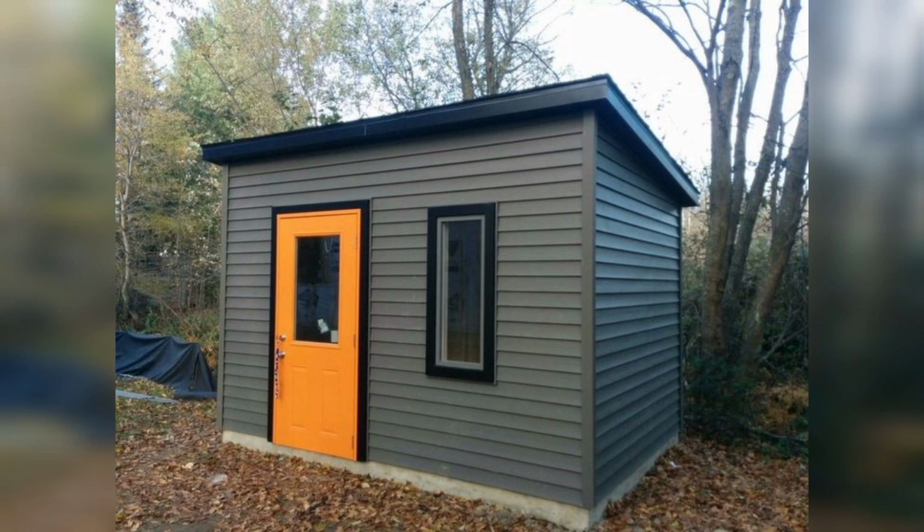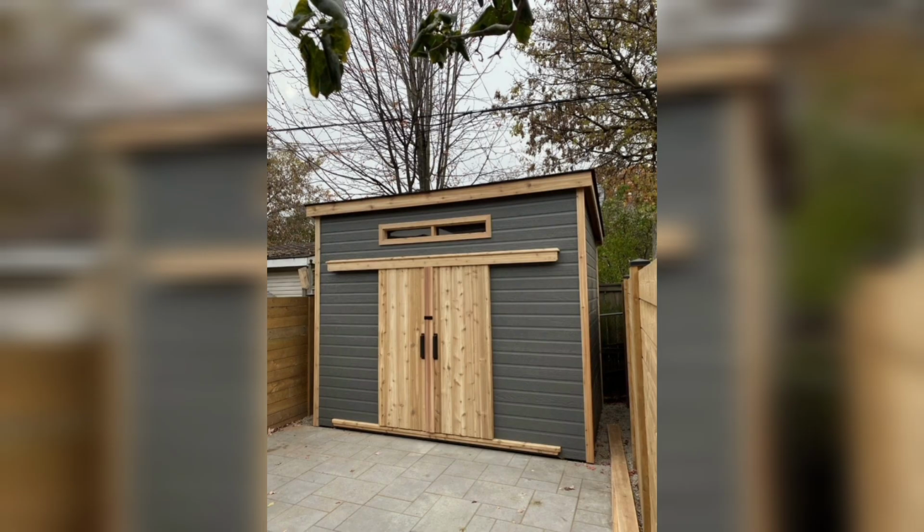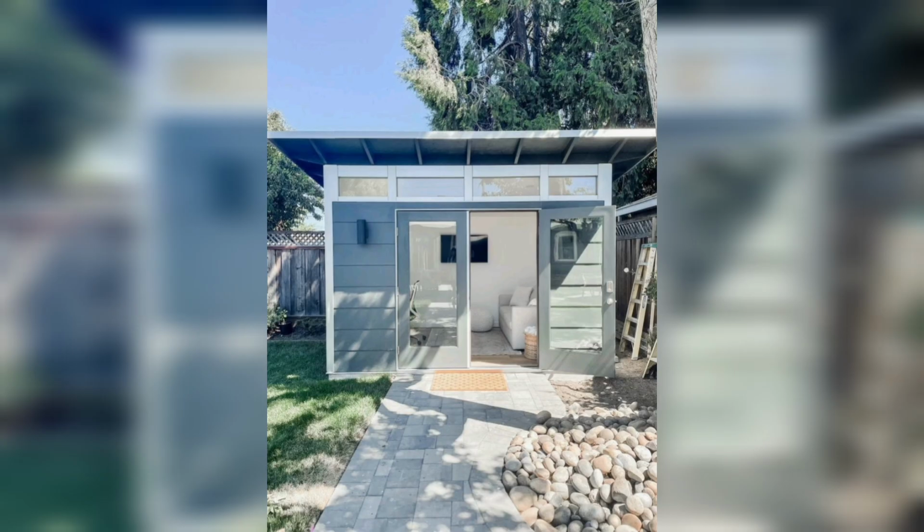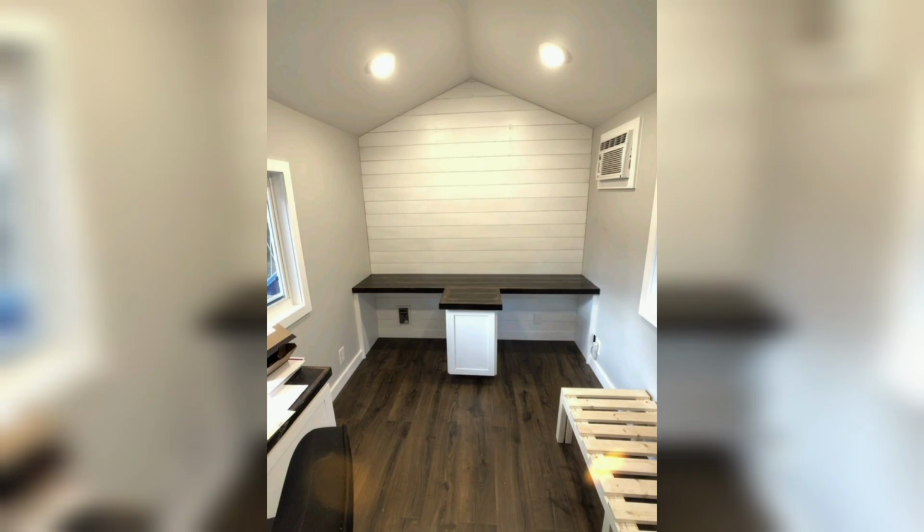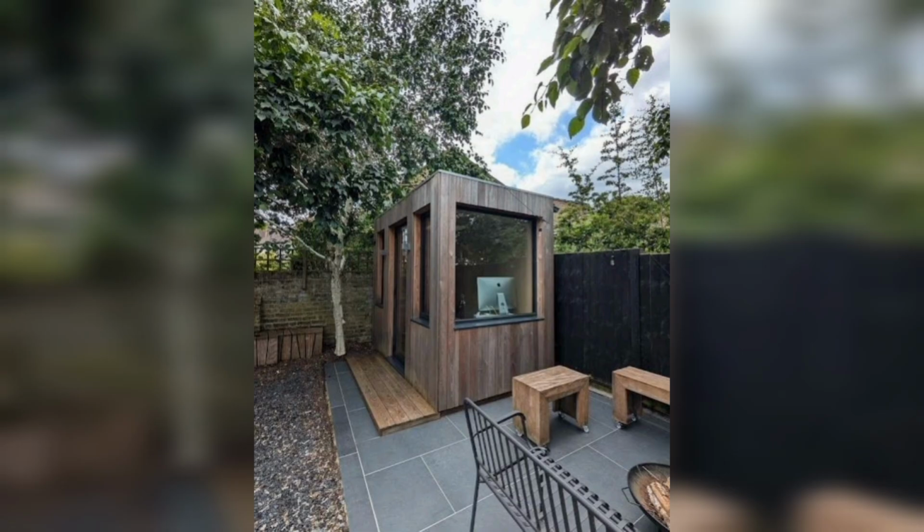Customization. You can design and build your home office to match your space needs and profession.